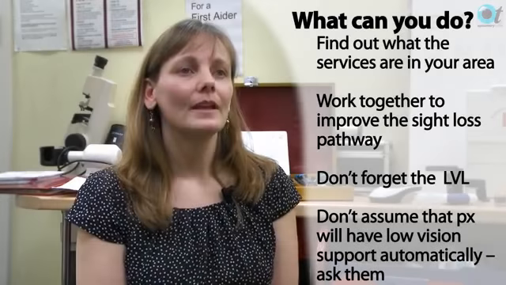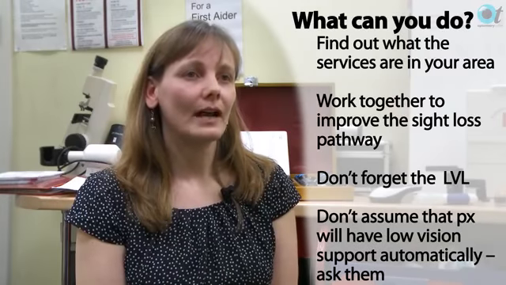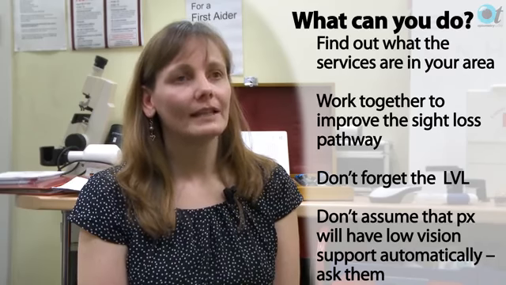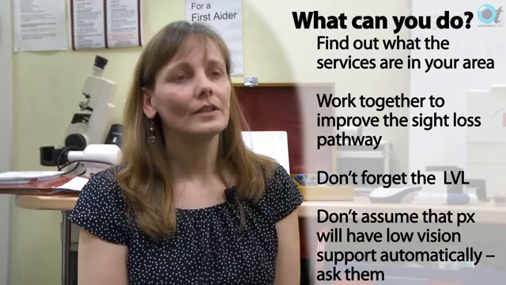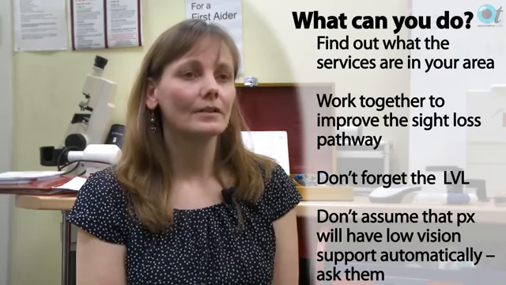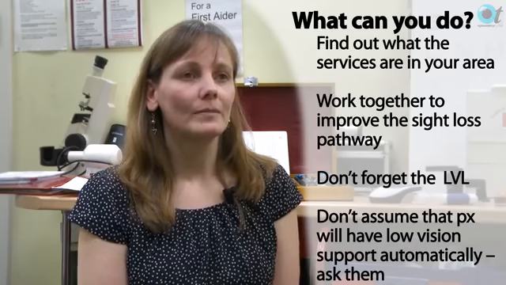What can you do? Find out what the services are in your area, work together to improve the sight loss pathway, and don't forget the LVA leaflet. Don't assume that a patient who has low vision will automatically have had support. Ask them what support they need and help them to access it.